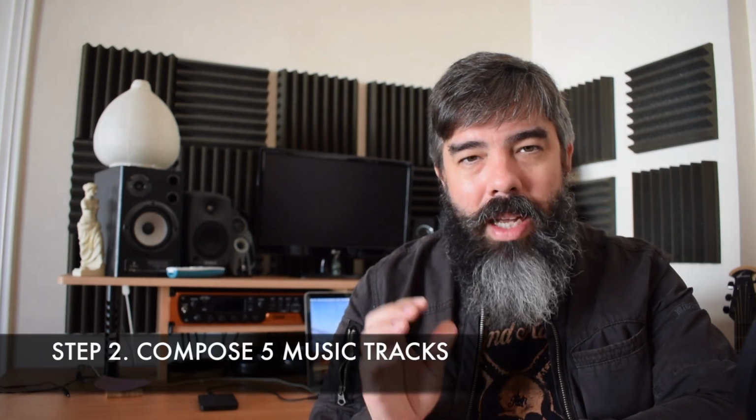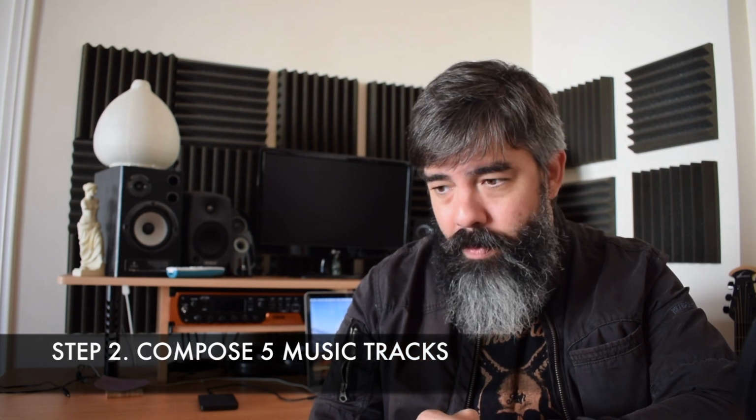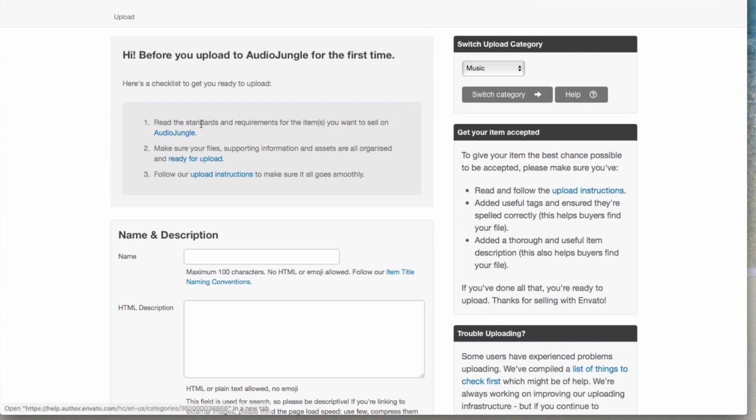Step number 2 is to at least have 5 music tracks. Now, you might not have 5 different music tracks ready just yet, but have that as a goal, okay? When I started out, I had that goal. I had the goal of having between 5 and 10 music tracks, but I never really reached that amount. I had like probably 2 or 3, but you have to have a bigger goal.